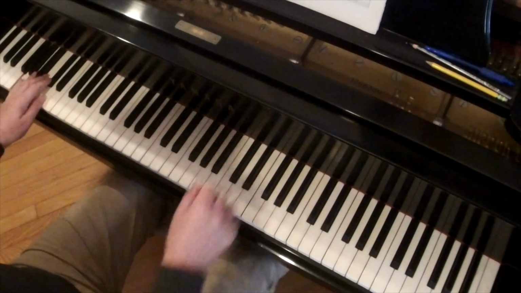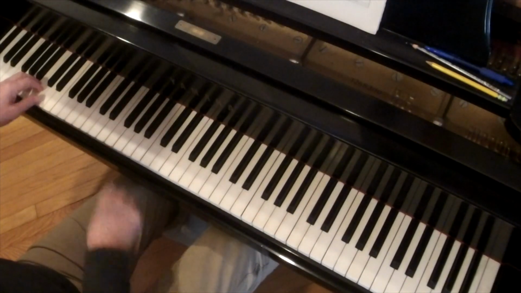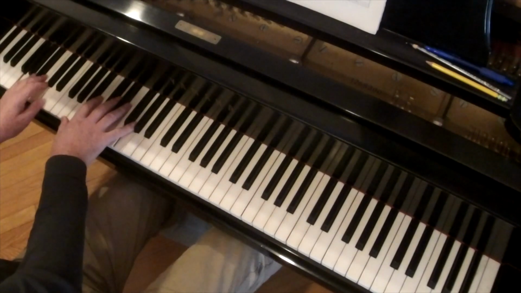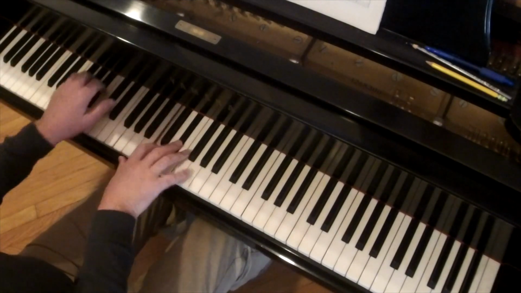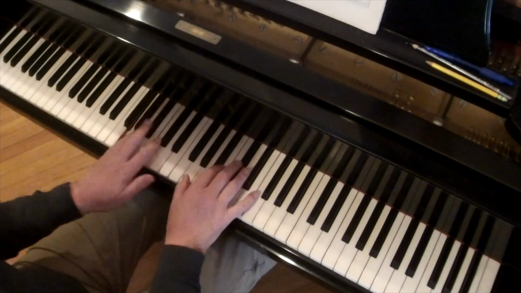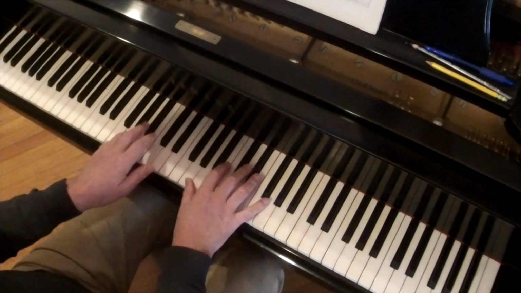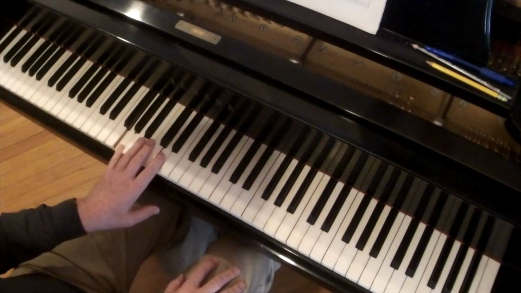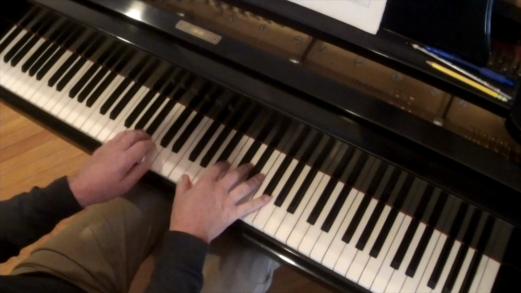Now you could either use no pedal along here, or you could use pedal, particularly up in the upper octaves. Maybe don't start with pedal here. I do think that you need pedal here, otherwise it's too dry. So just put pedal down on these, and I think that gives it a sort of a push rhythmically.